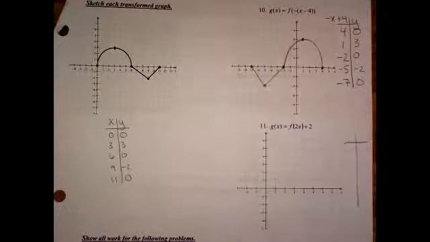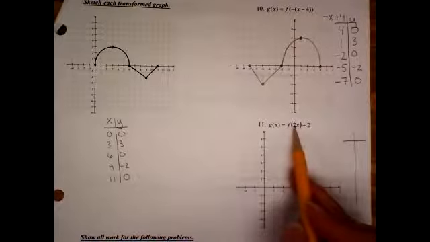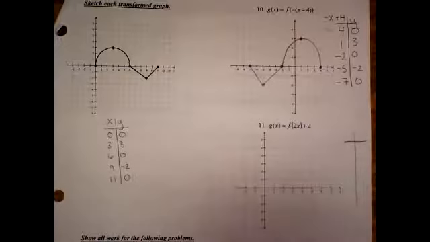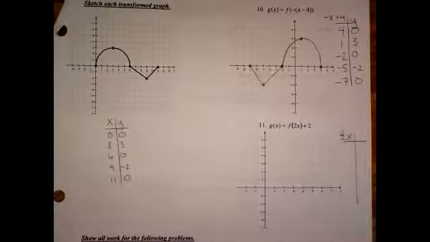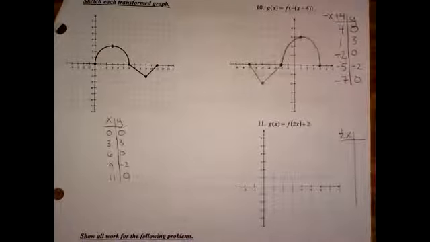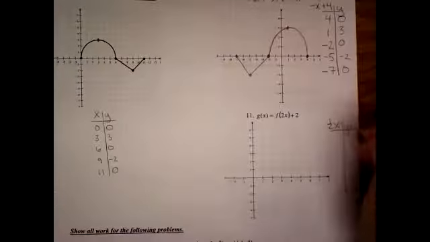The 2 inside affects x. Remember, it's kind of backwards. So since we have that 2 inside there, what are we going to do to the x values? Times 1/2, perfect. So we're going to do half of them. And then what are we going to do to the y values? Add 2, it went up 2. So y plus 2.